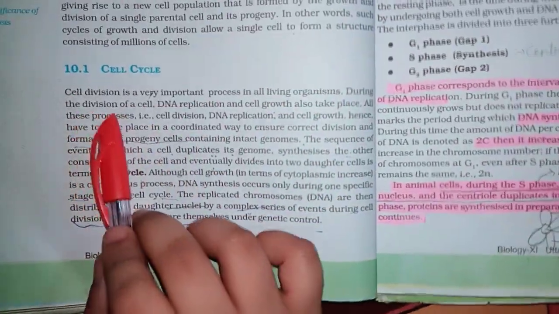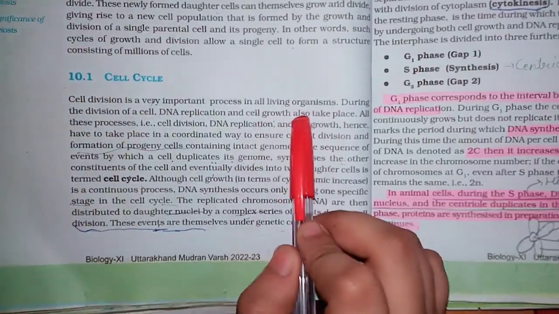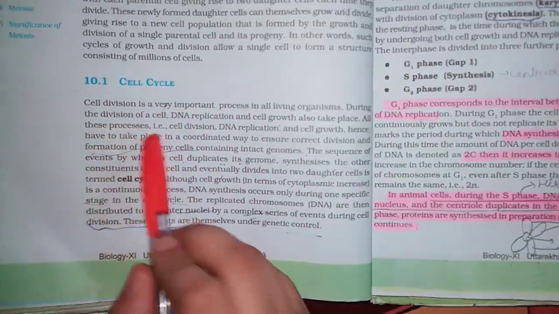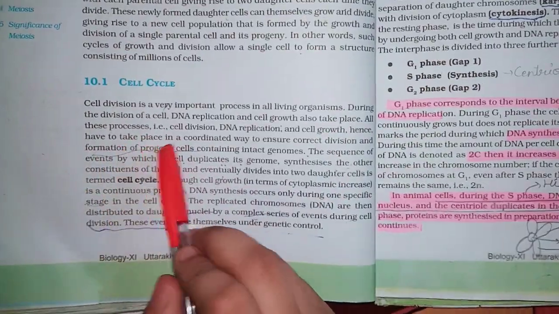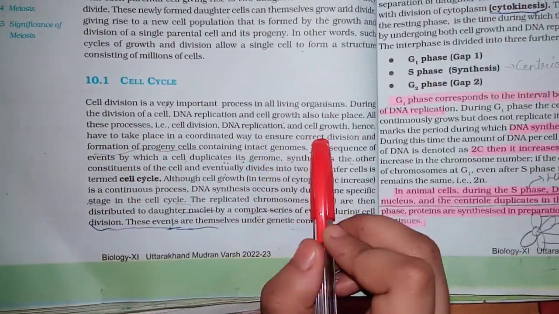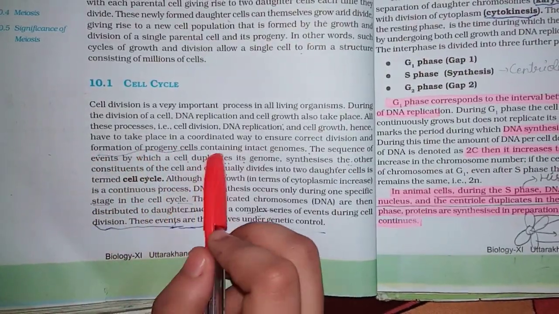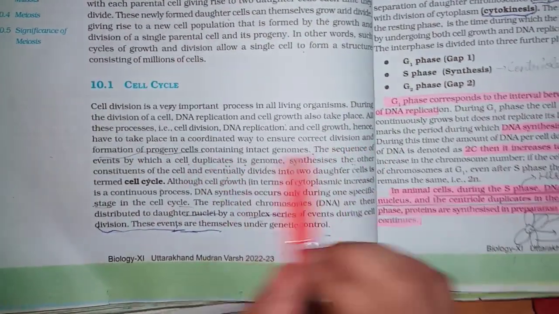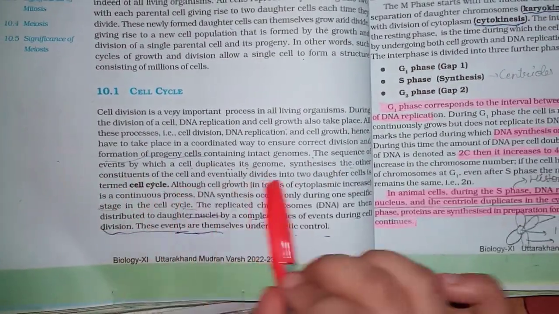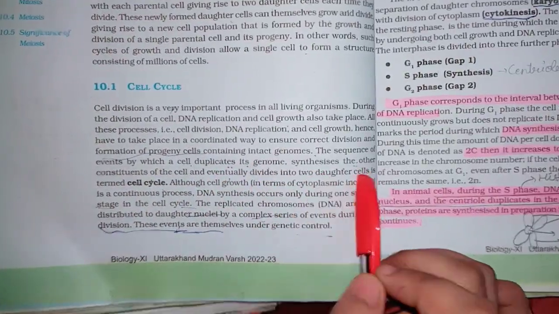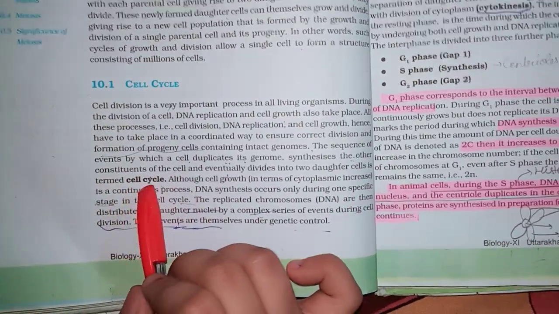Cell cycle. Cell division is a very important process in all living organisms. During the division of the cell, DNA replication and cell growth also take place. All these processes, that is cell division, DNA replication and cell growth, hence have to take place in a coordinated way to ensure correct division and formation of progeny cells containing intact genomes. The sequence of events by which a cell duplicates its genome, synthesizes the other constituents of the cell and eventually divides into two daughter cells is termed as cell cycle.